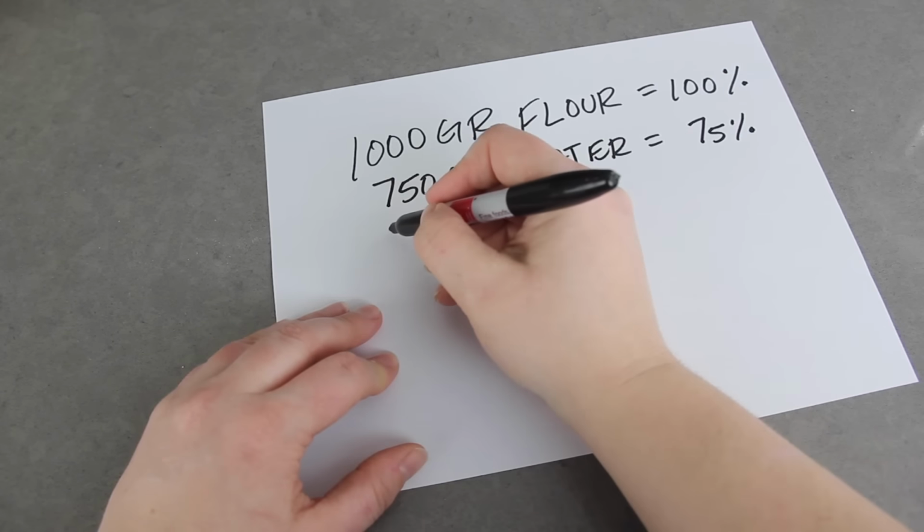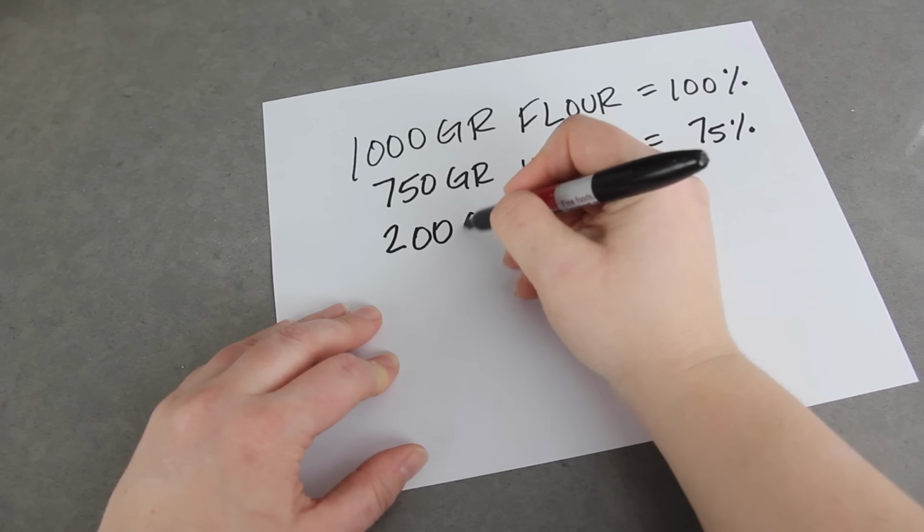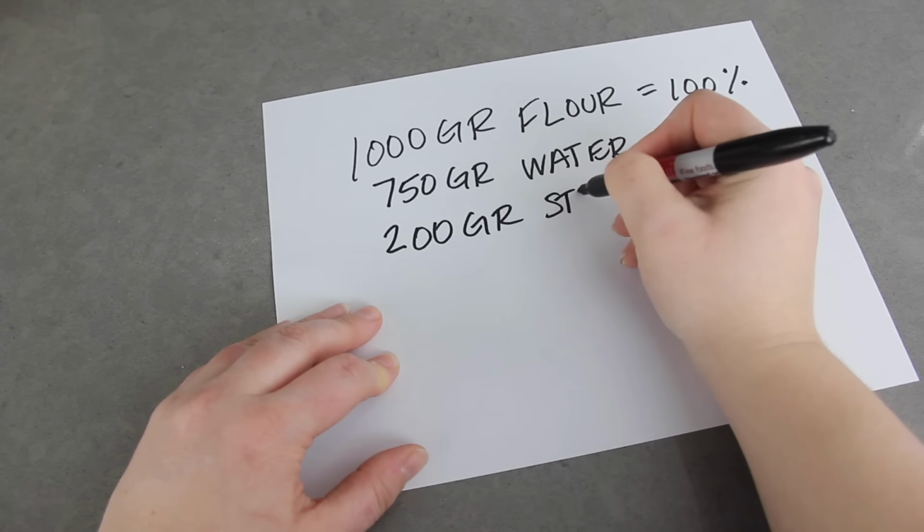Now, moving on to the next ingredient, that is going to be your active sourdough starter. Again, this can vary widely in how much you're going to put in your dough, baker's percentage wise. Sometimes you might go as low as 5% sourdough starter, and you can go up much higher than that. For the purposes of talking through this recipe, we're going to put the sourdough starter at 200 grams, which would be 20%.